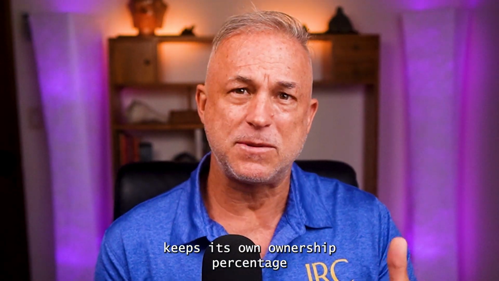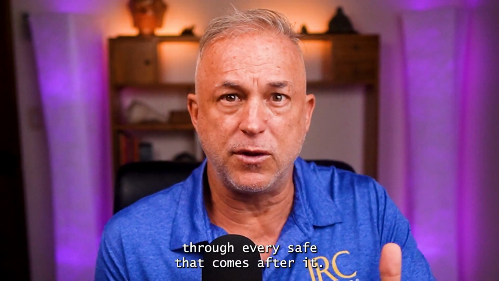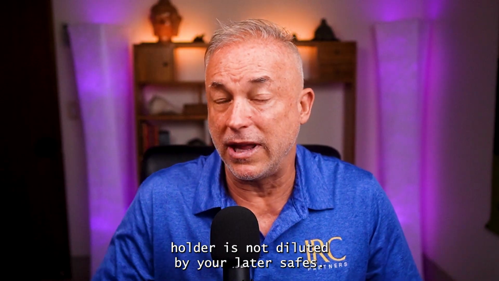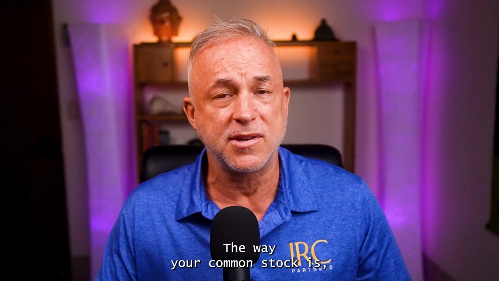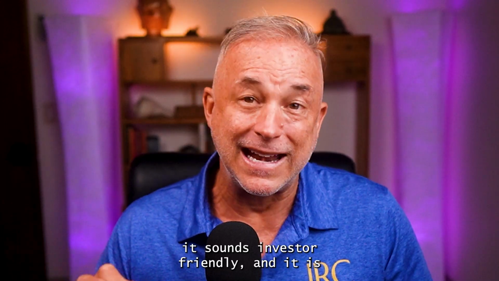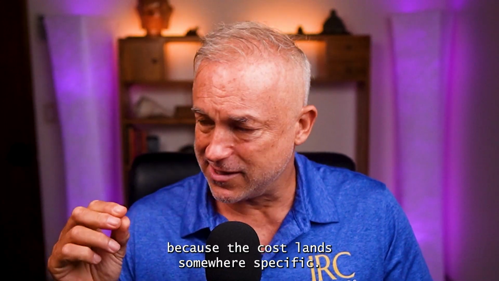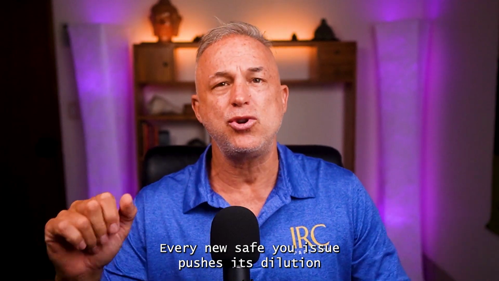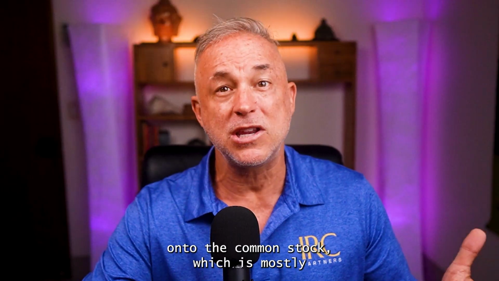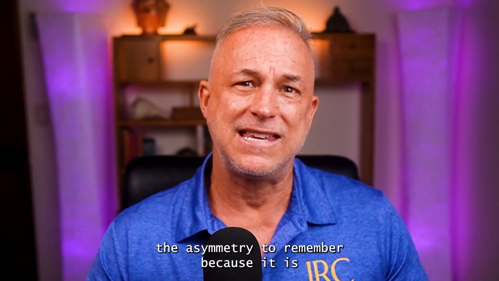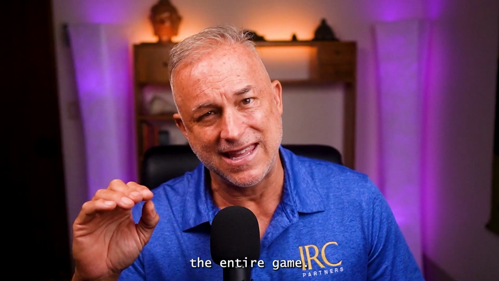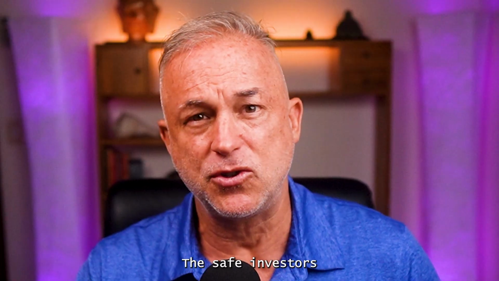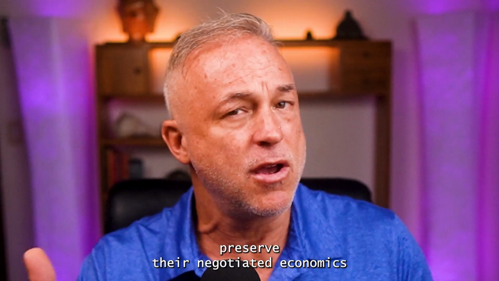Each post-money SAFE keeps its own ownership percentage through every SAFE that comes after it. The early SAFE holder is not diluted by your later SAFEs the way your common stock is. It sounds investor friendly, and it is, because the cost lands somewhere specific. Every new SAFE you issue pushes its dilution onto the common stock, which is mostly you and your employees. And here's the asymmetry to remember, because it is the entire game. Common stock absorbs every hit. The SAFE investors preserve their negotiated economics all the way through.